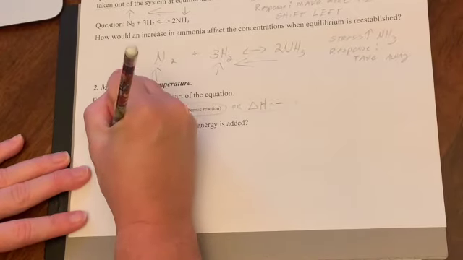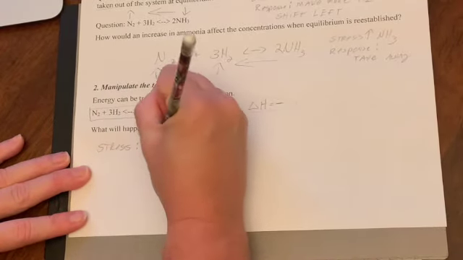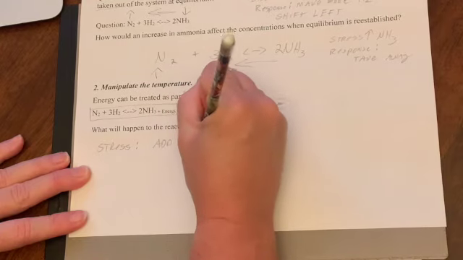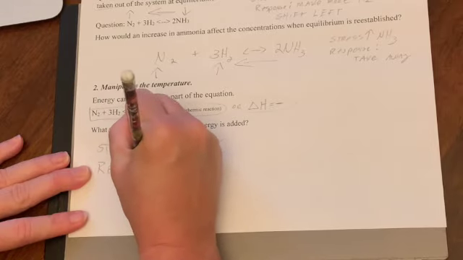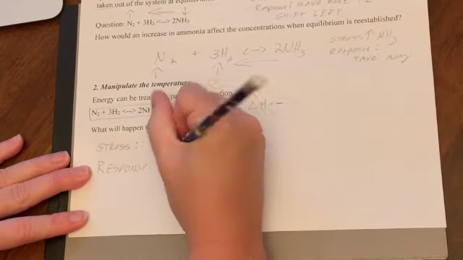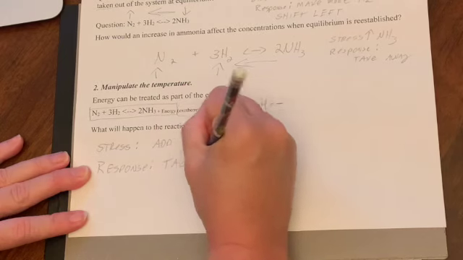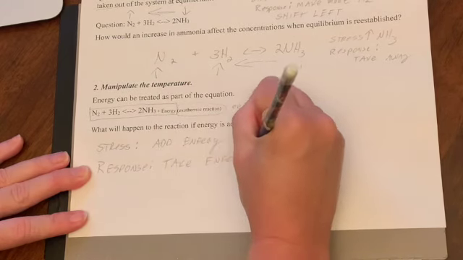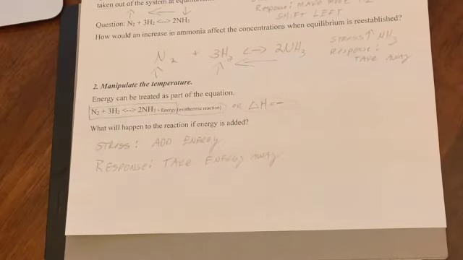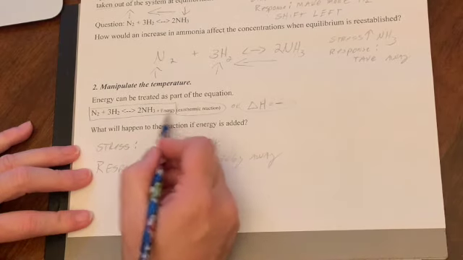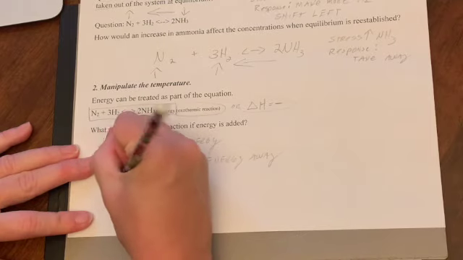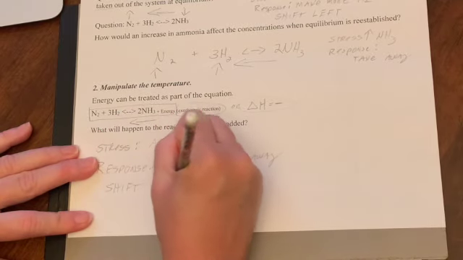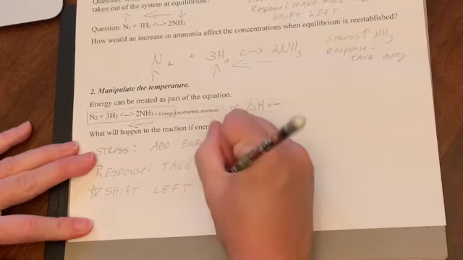So your stress is that you added energy, right? The response is going to be the opposite of that. So you want to take energy away or use up energy, if you like thinking of it that way. All right, so if I need to use up that energy, that means I need to shift left. So I'm going to shift to the left. All right, that's the big one. It's going to shift left.